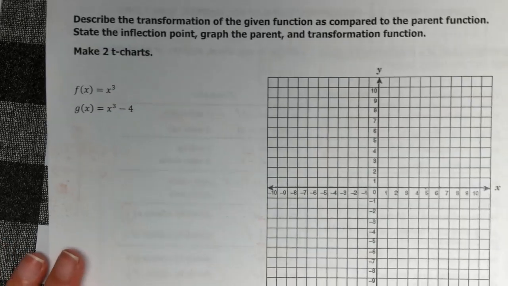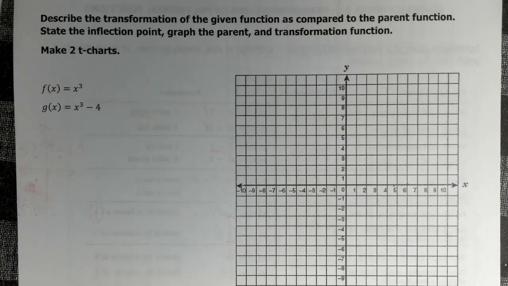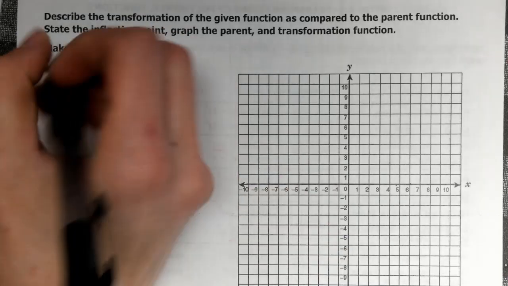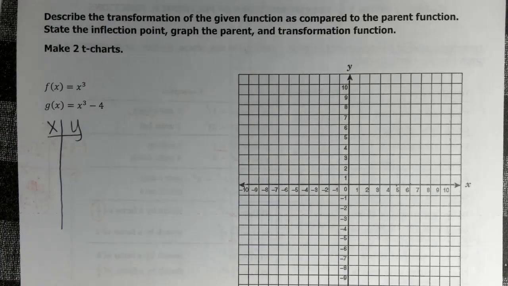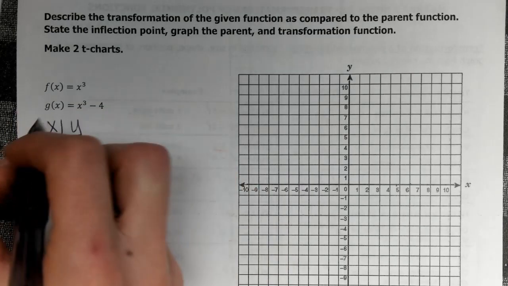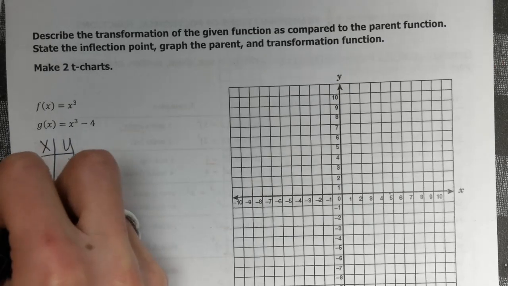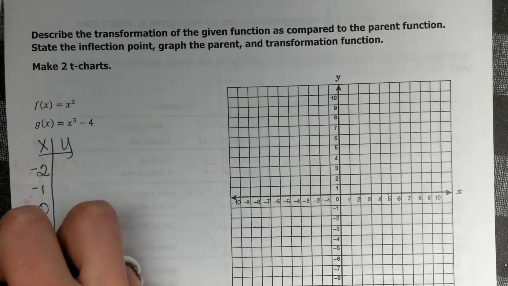Now for our graphs. I give you a parent function and I give you the transformation, and then we are going to build, the first step is always parent function. We're going to build your parent function table and graph your parent function, and then we look at the transformation. So for your parent function, whether it's x cubed, x squared, x to the 5th, x to the 20th, okay, we're going to use the same x values, -2, -1, 0, 1, 2.